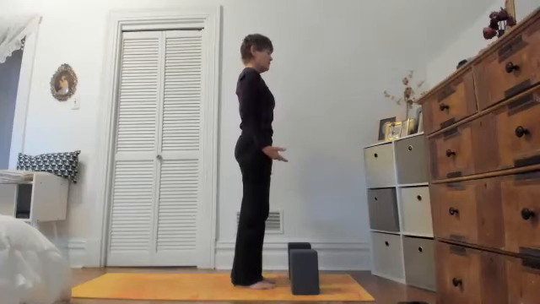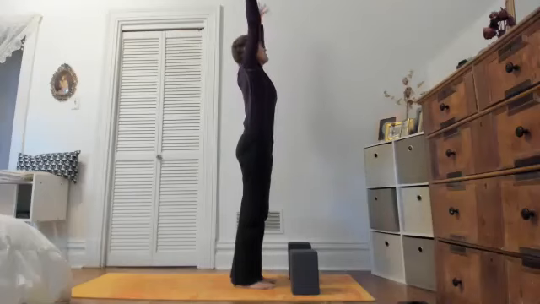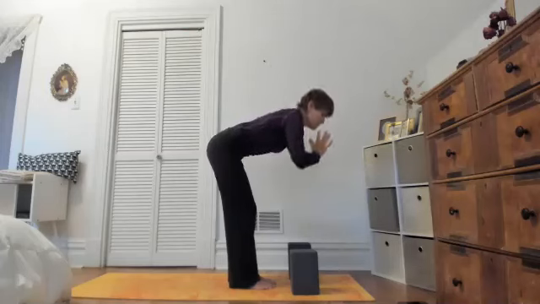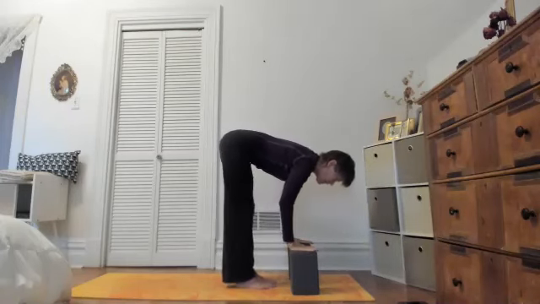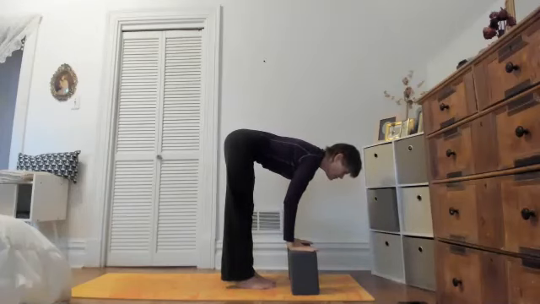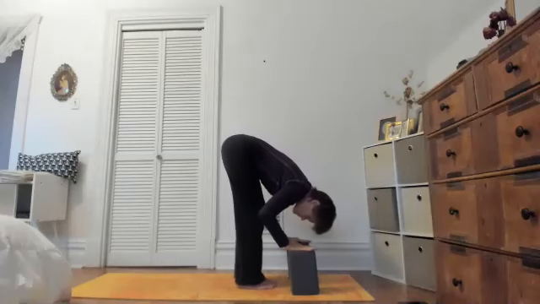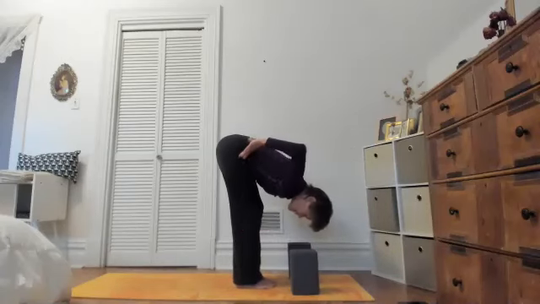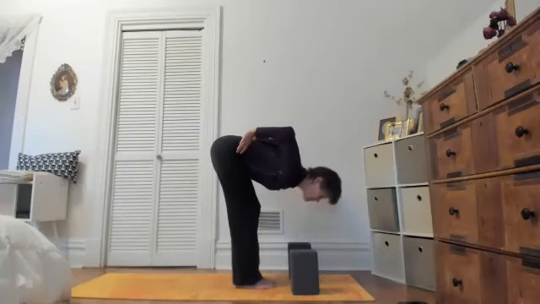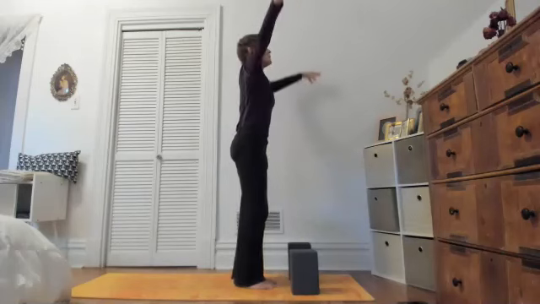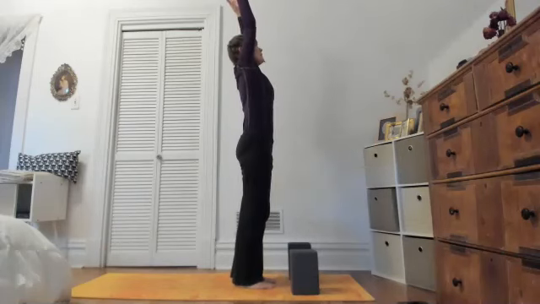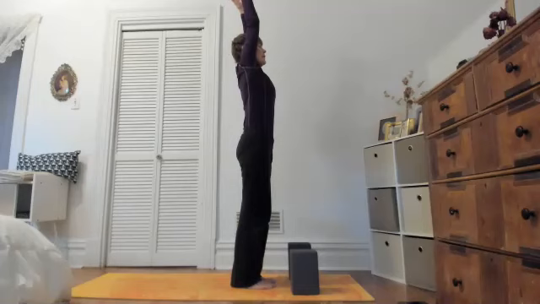Draw everything in. Inhale, sweep arms up. Exhale, fold through center. Inhale, Ardha Uttanasana. And exhale, fold. Hands to hips, elbows in. Inhale, lift. Or you could do the sweeping of the arms. Depends on your back a little bit. So we'll just do a few more of those half suns.